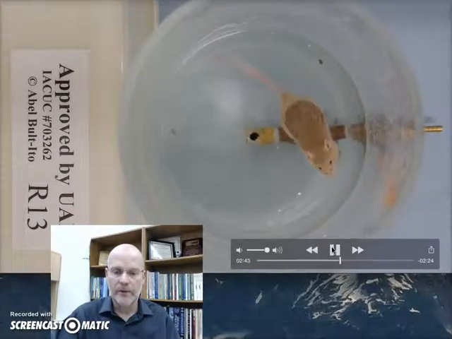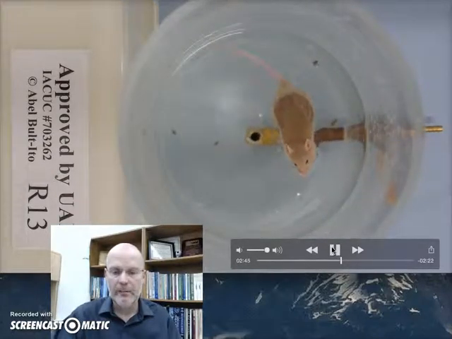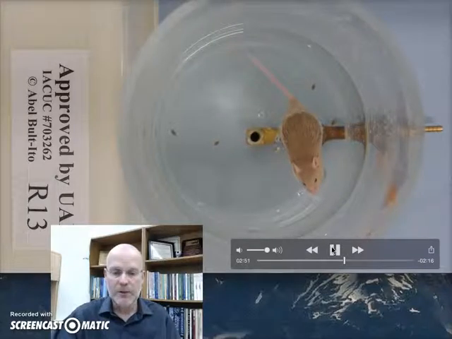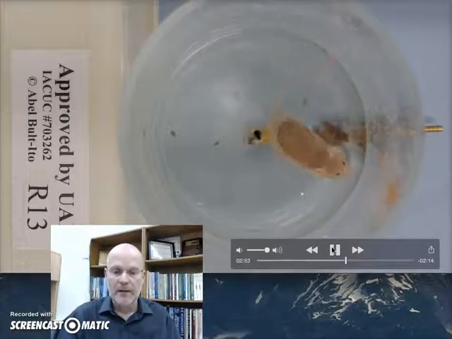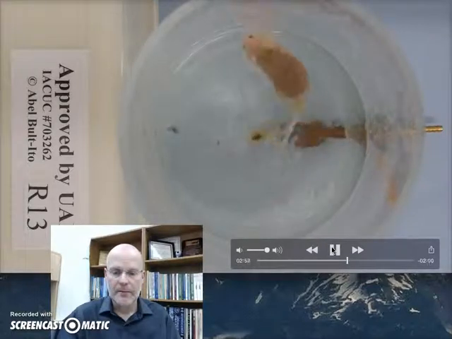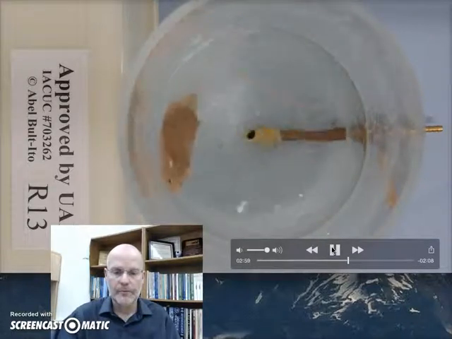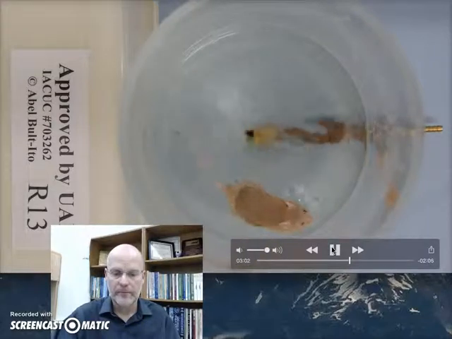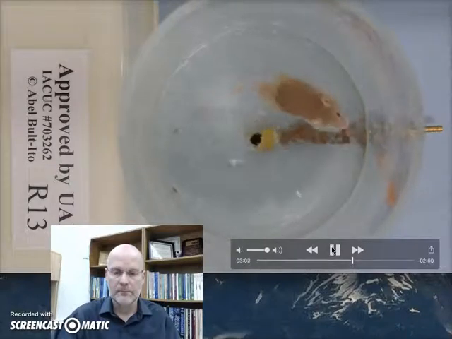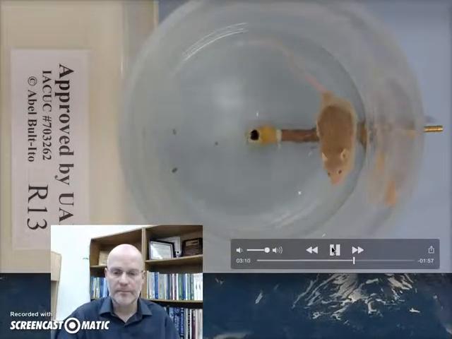Swim. Float. So you can see with an animal like this, there's a lot of breaks where the animal swims just a bit and then floats again, swims a bit, floats again. Swim, float, swim, float.